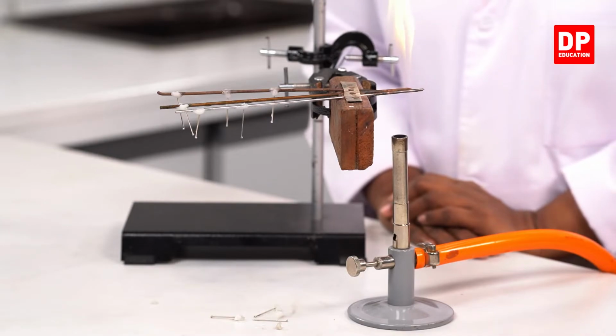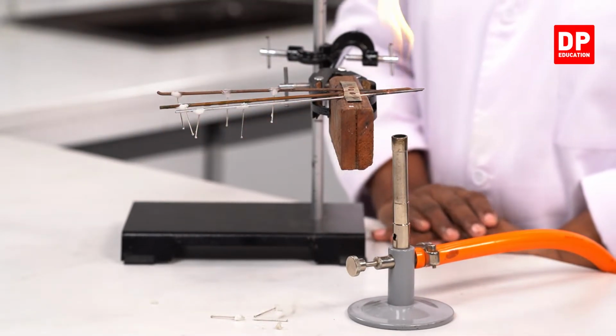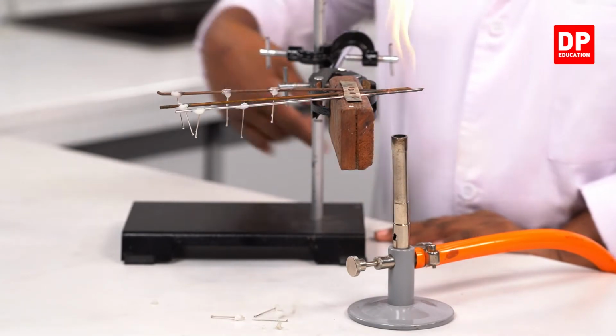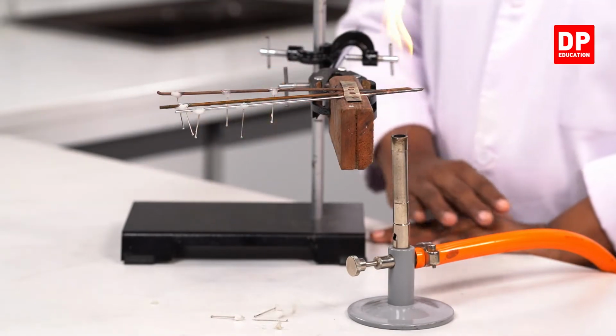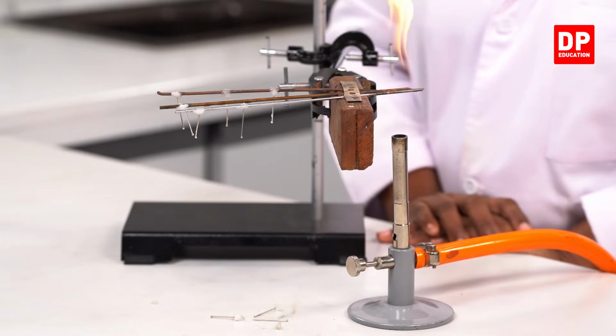Even now you all can see students, the third drop of wax over there with the pin has almost started melting, and here also the second pin is melting to a certain extent.